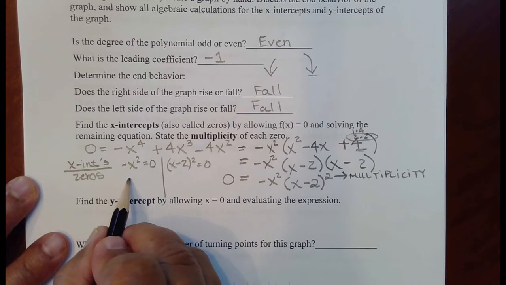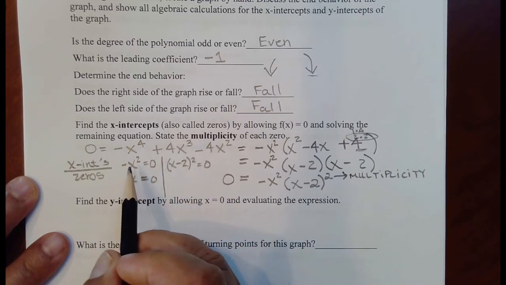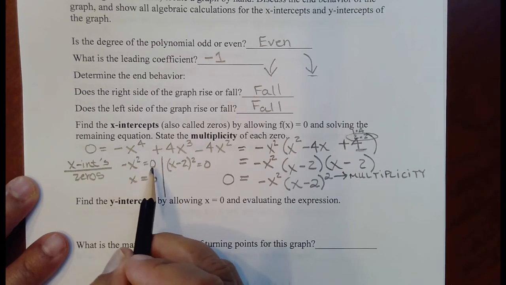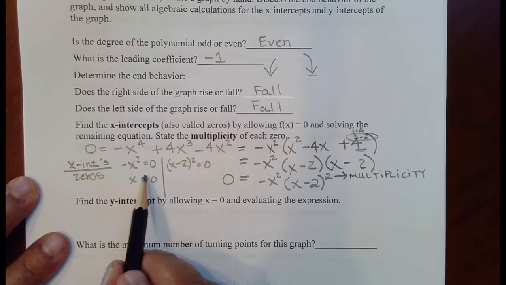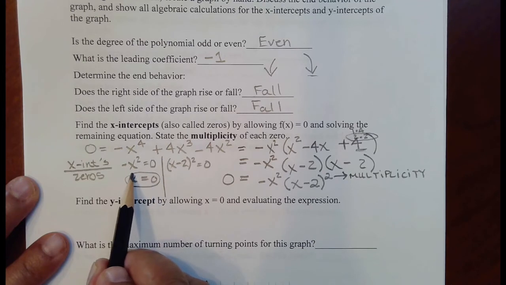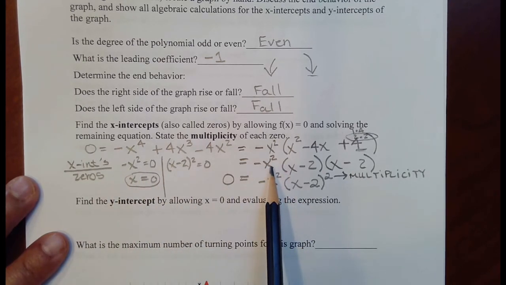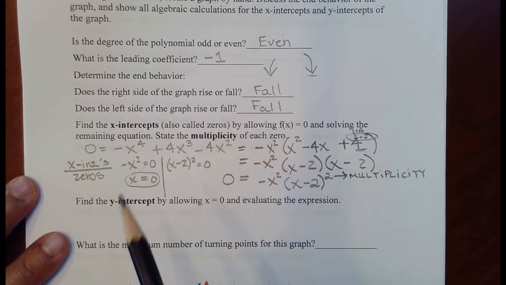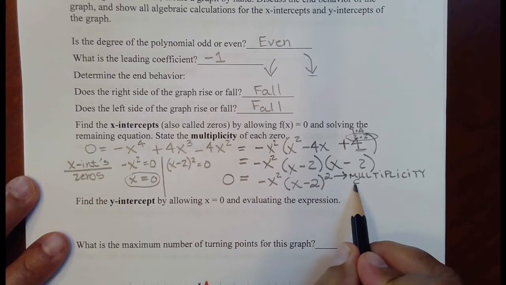You had an even multiplicity for the factor that produced this 0. And when the multiplicity is even, that means when you approach that x-intercept in the graph, you are simply going to touch it, not go through it as we did in the last problem. You're going to graze that x-intercept. In other words, bounce right off of it.